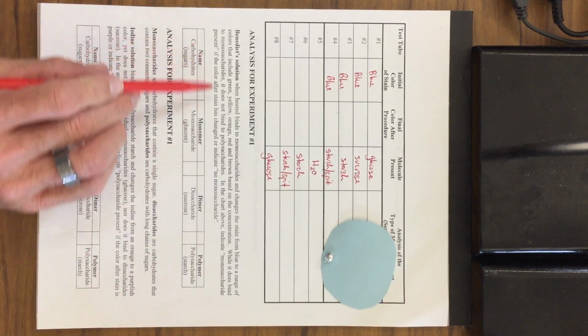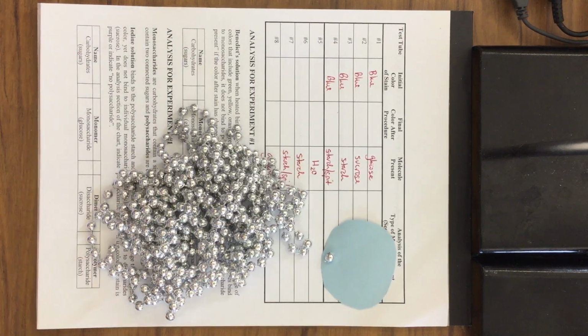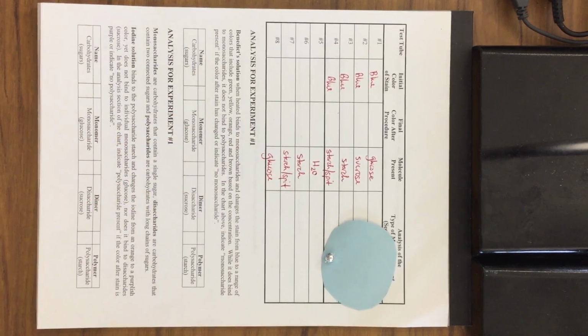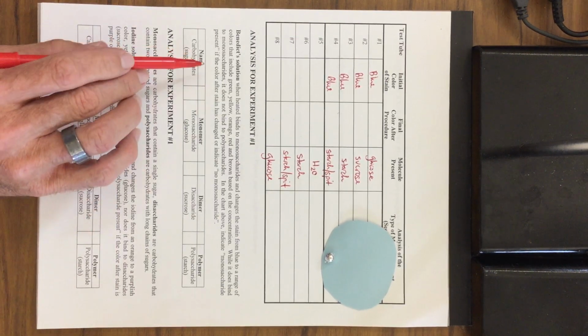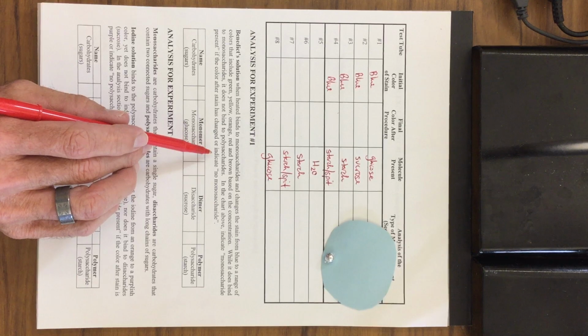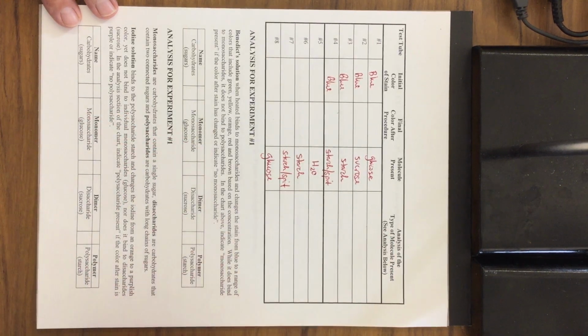While it does bind to monosaccharides, it does not bind to polysaccharides. In the chart above, indicate monosaccharide present if the color after the stain has changed, or no monosaccharide if it has not. So this is what we're going to be doing.